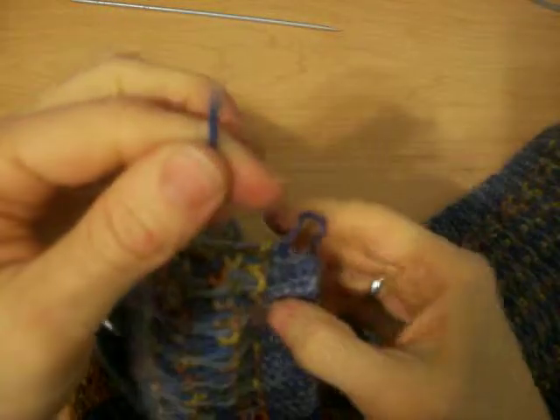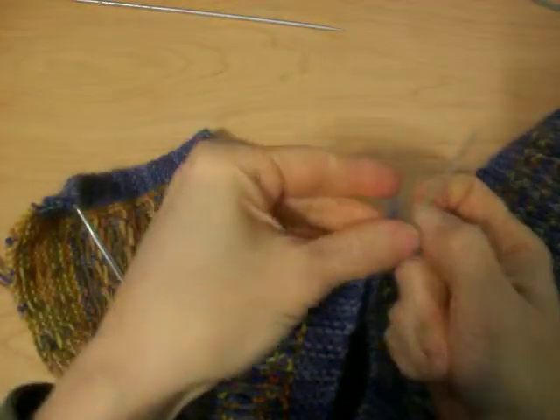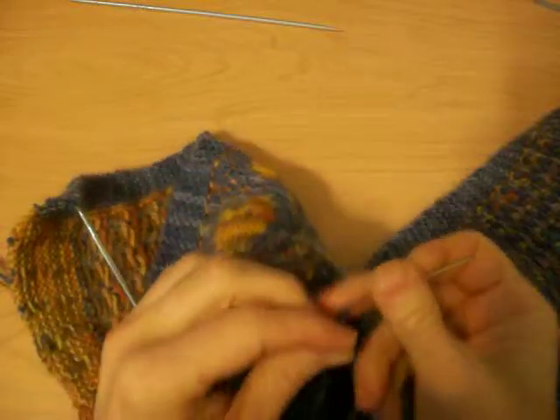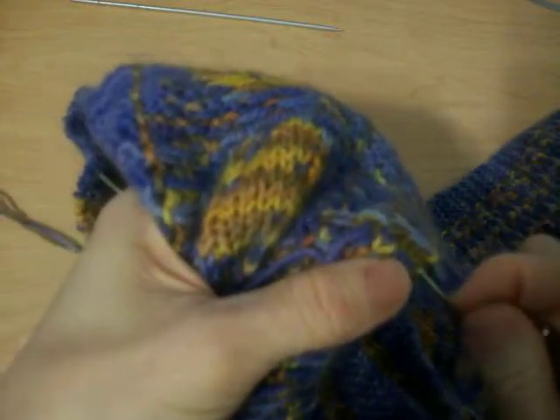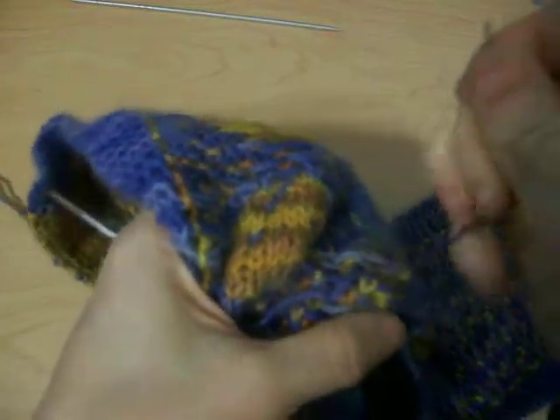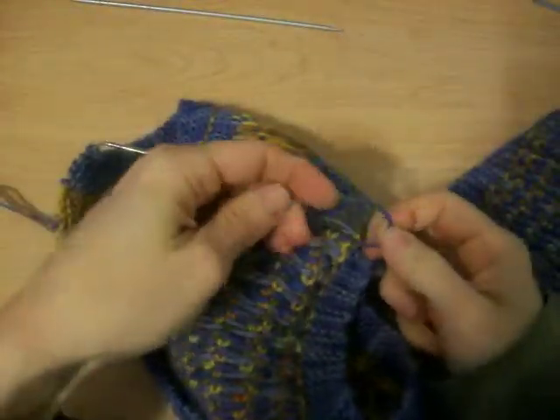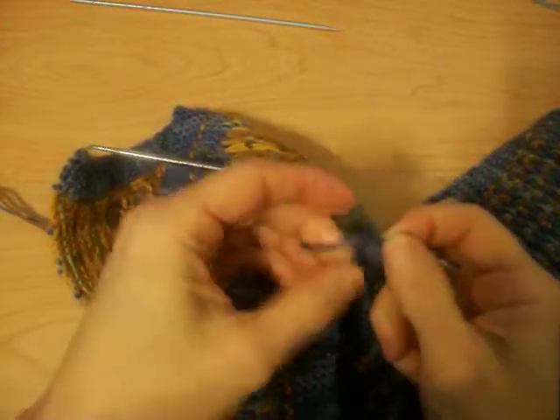I break the yarn and take my yarn needle and run it through where it's supposed to go. Okay. And then splice the ends together. Okay, and there are different ways to do this.